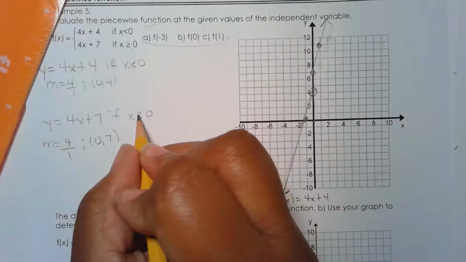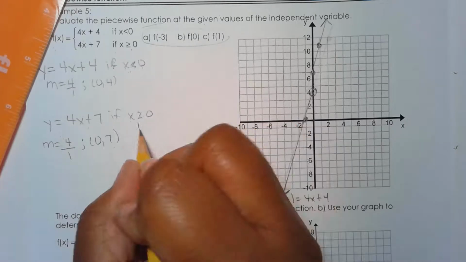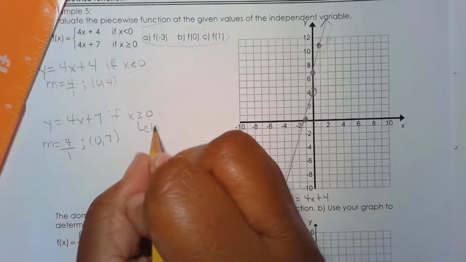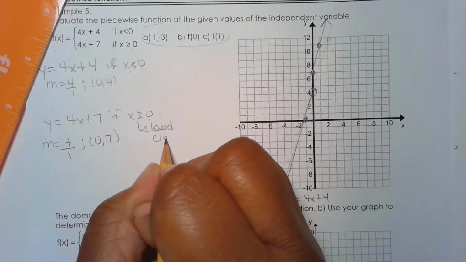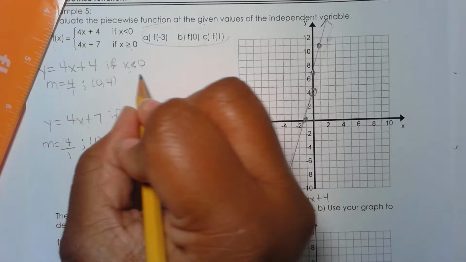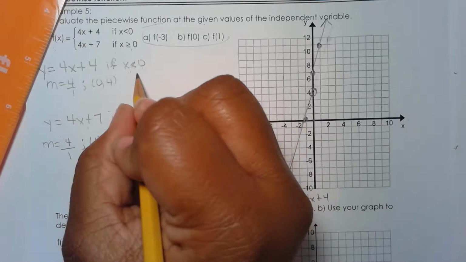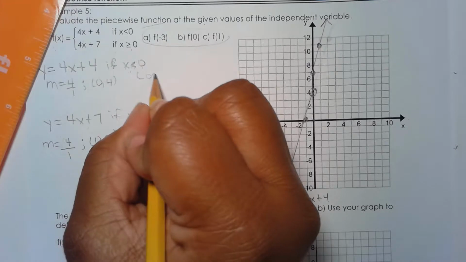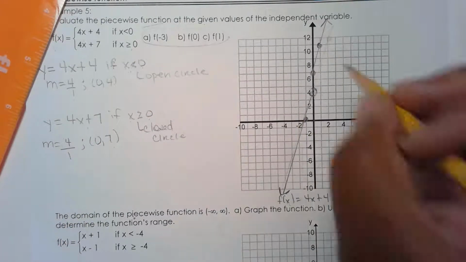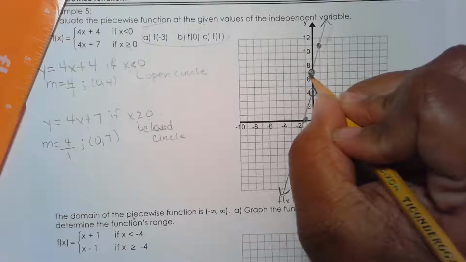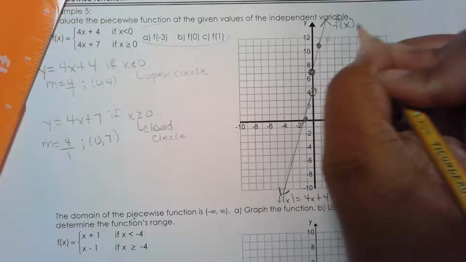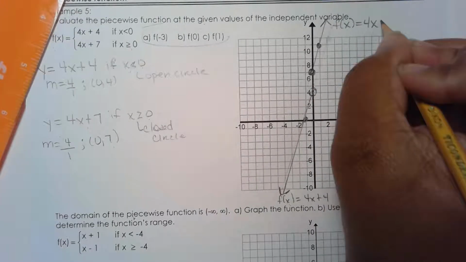And because it's greater than or equal to 0, we're going to have a closed circle. Less than or greater than, when there's no equal sign, is going to be an open circle. So here we have f of x is equal to 4x plus 7.